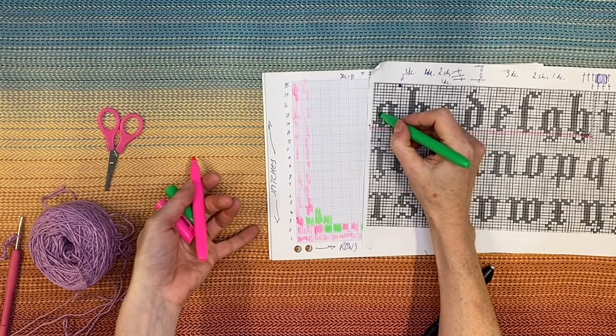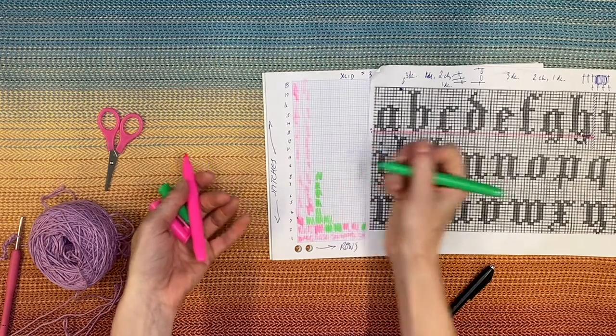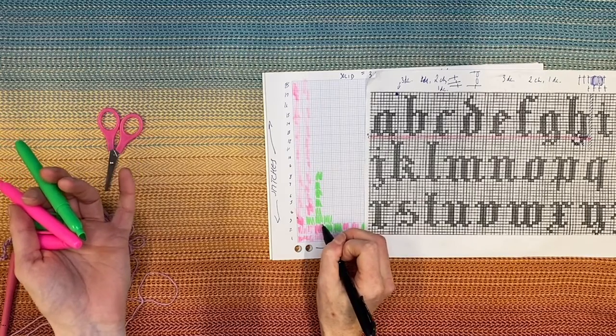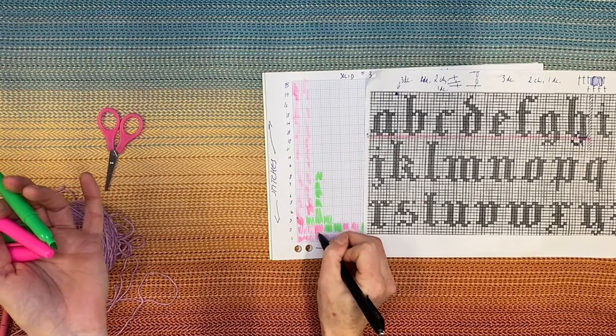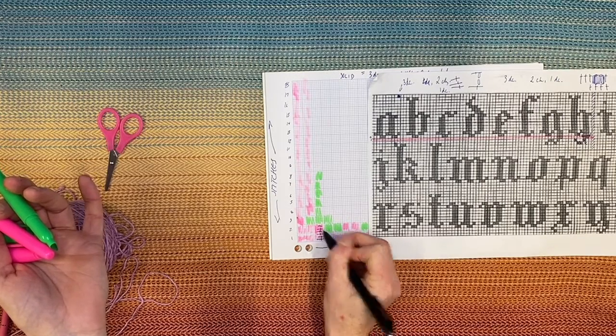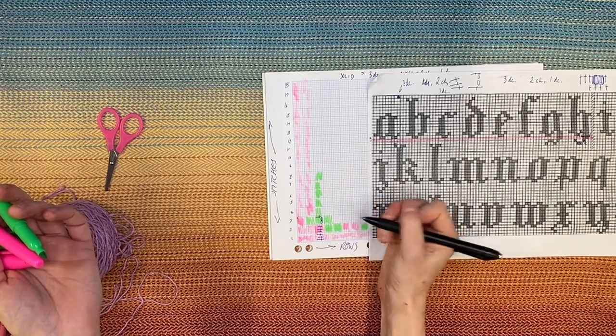1, 2, 3, 4, 5, 6 pixels. So remember that when you get to here in your pattern, you're actually going to work 3 DC in each box. 4, 5, 6. And then when you get to here, you're going to go chain 2 and 1 DC.